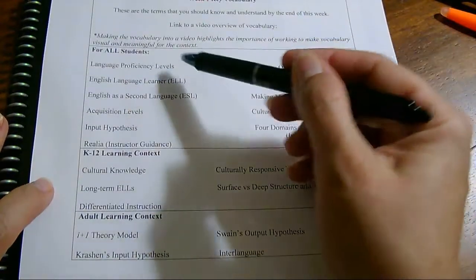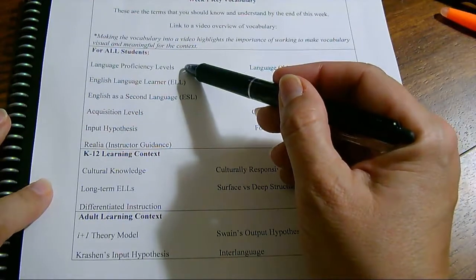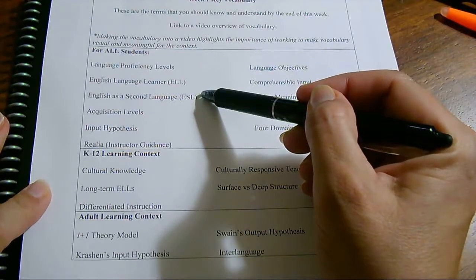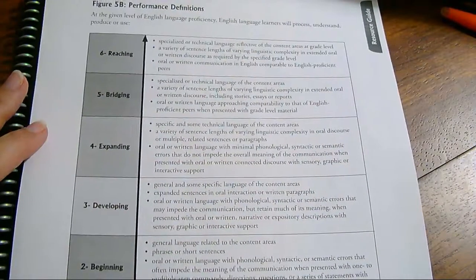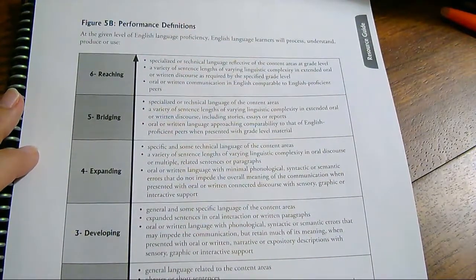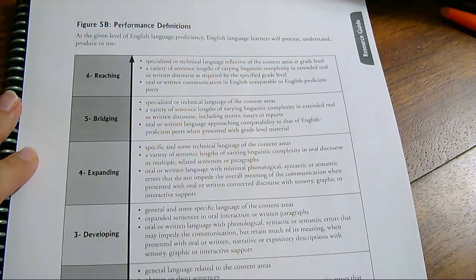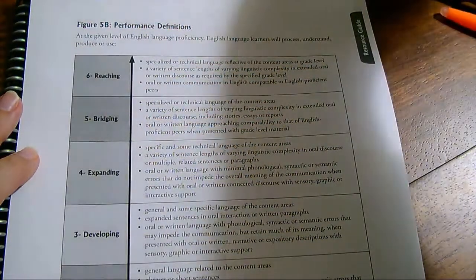Before we begin, I want to start with the language proficiency levels because it's very important to understand that when we're teaching English language learners in an English as a second language classroom, we need to understand what their proficiency levels are. Now, each state has language proficiency levels, or each university has language proficiency levels. Typically, they are based on TESOL, the TESOL organization, which is Teachers of English to Speakers of Other Languages, or the WIDA standards, which are the World-Class Instructional Design and Assessment, which is housed in Madison, Wisconsin.